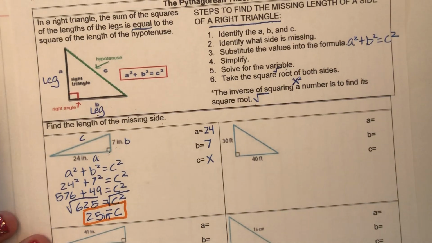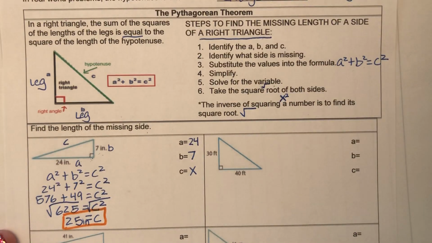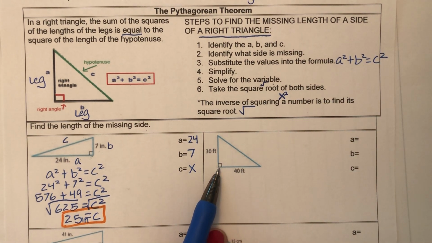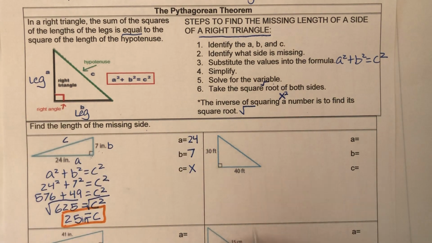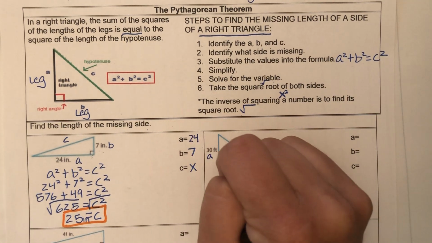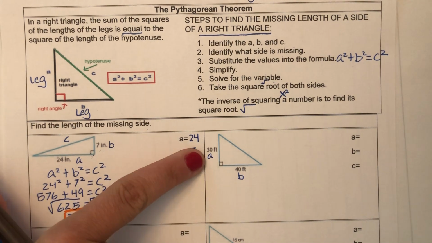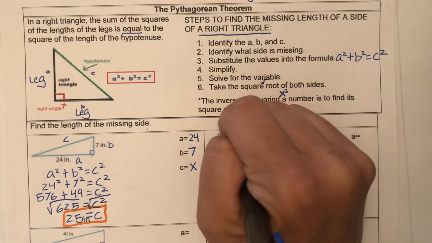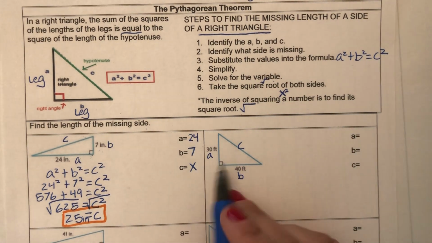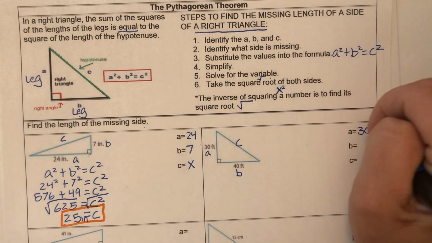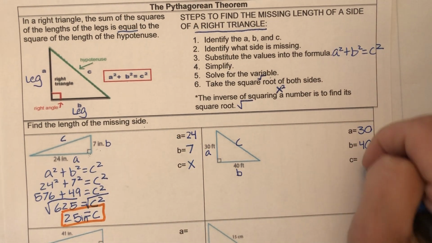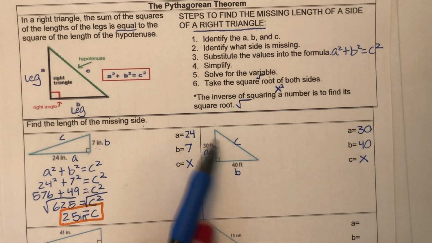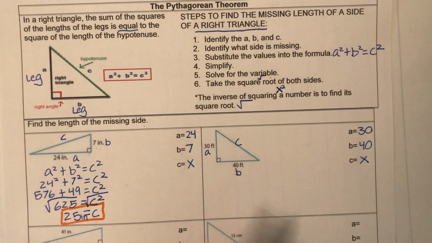Okay, let's try another one. Again, our very first step says we need to identify side A, B, and C. Find my right angle. The two sides that make up the right angle are A and B. Or you could have put this as B and this as A. Does not matter with the legs. The side opposite the right angle is side C. So I know side A is 30 feet. Side B is 40 feet. And side C is our unknown. We don't know what that is. That's what we're finding. We are finding our hypotenuse, side C.